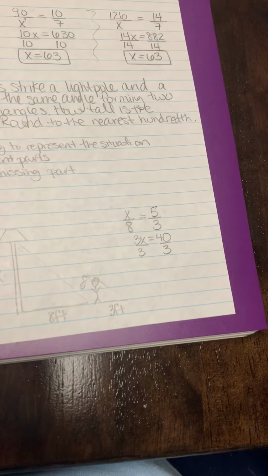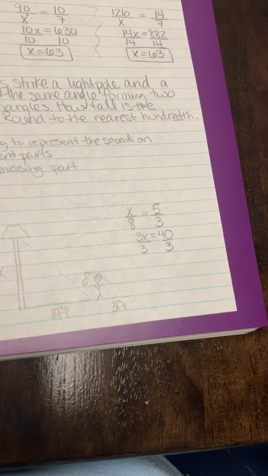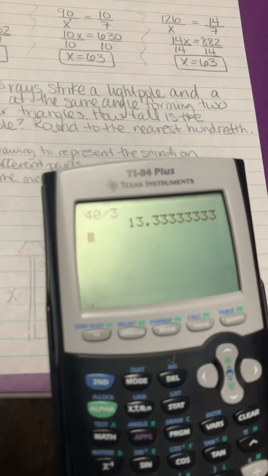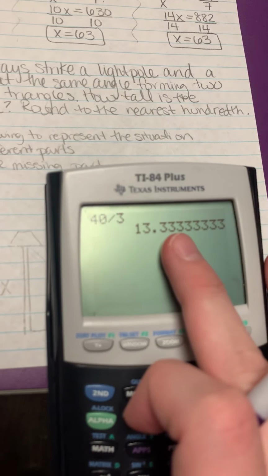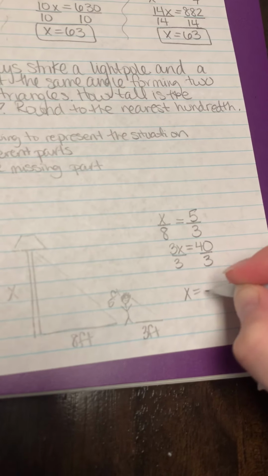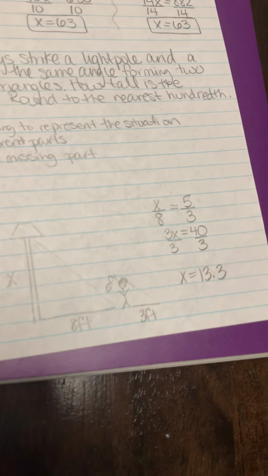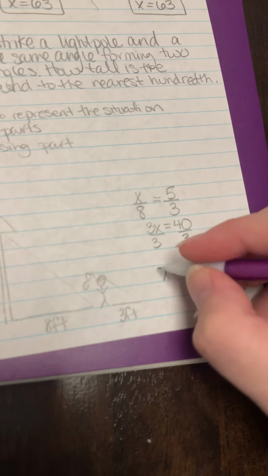So 40 divided by 3, rounding to the hundredth, which is the first decimal. We look to the second, see if it needs to be rounded. It doesn't. So we would have x equals 13.3, and you always need a label, so 13.3 feet.